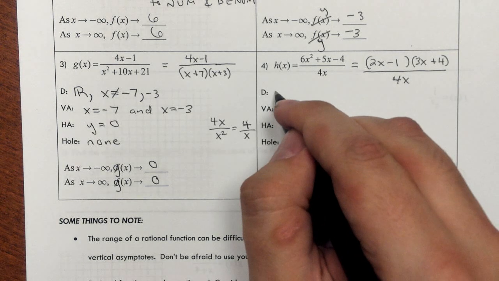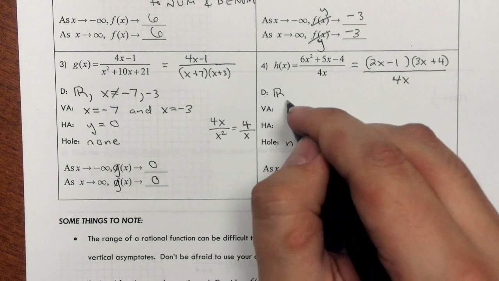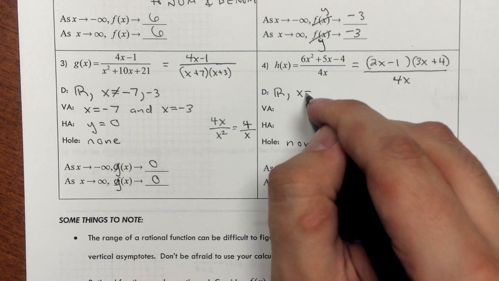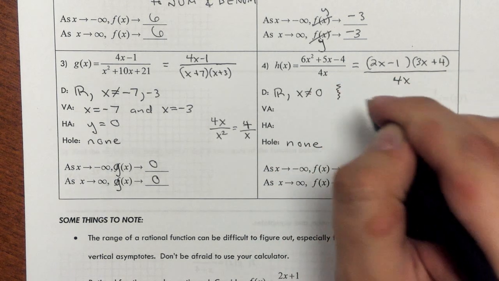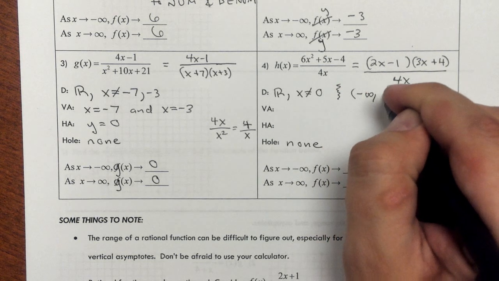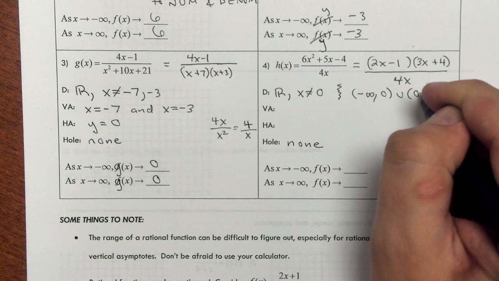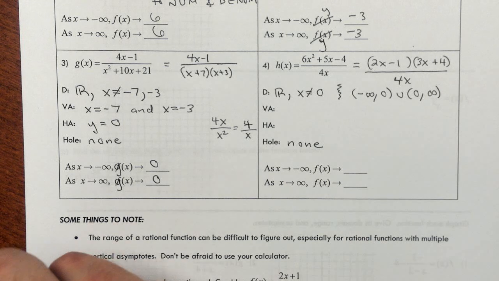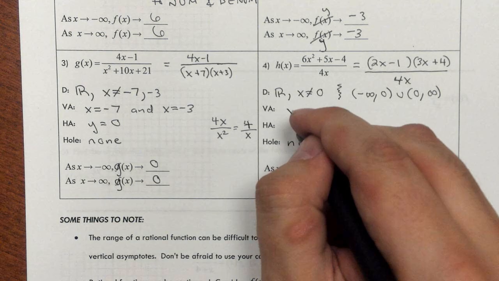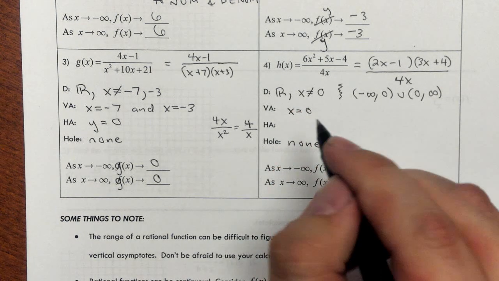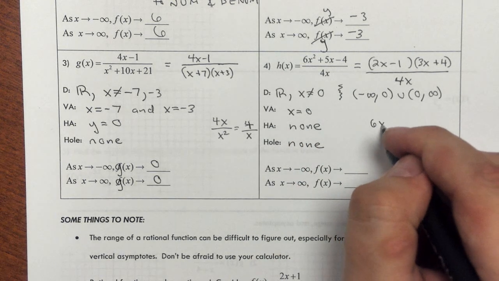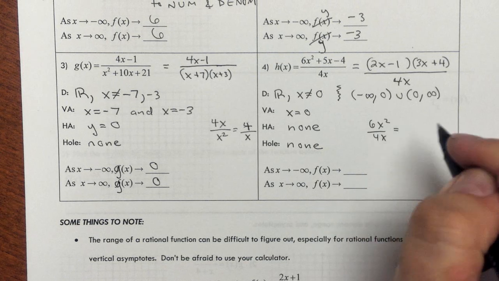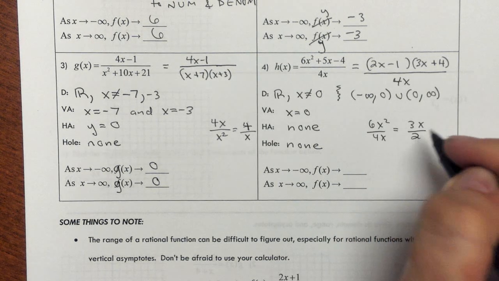My domain, again, is all the real numbers except for 0, or in interval notation, negative infinity to 0, union with 0 to infinity. My vertical asymptote is x equals 0. My horizontal asymptote, there won't be one. Why? Well, 6x squared over 4x is 3x over 2.